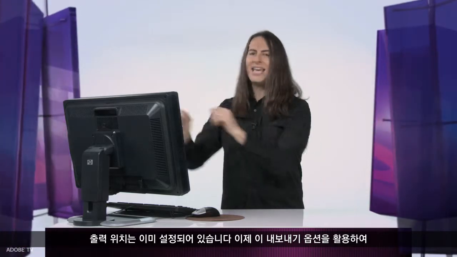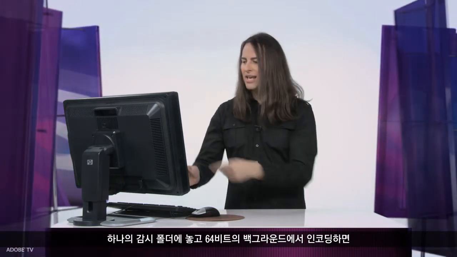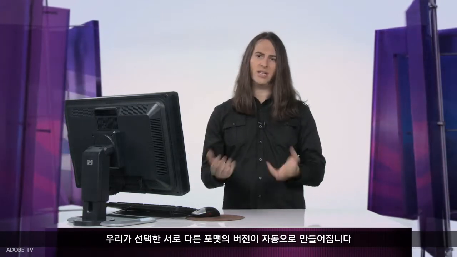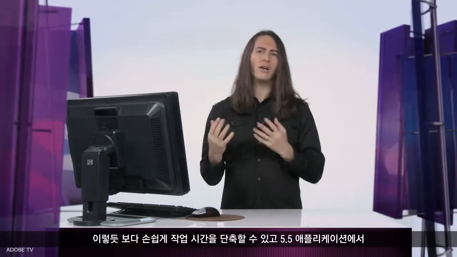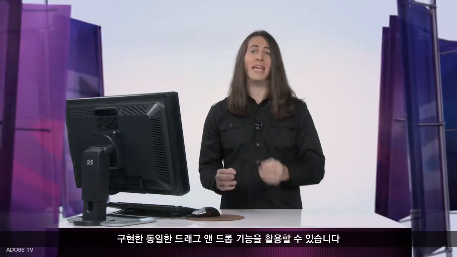So now we can take that export that we just created, drop it into this single watch folder, and in the background, thanks to 64-bit, it will create versions automatically of all of these different formats that we've just selected. This makes life so much easier, and again, it's leveraging that same drag and drop that we've implemented across many of the applications in 5.5. The new Adobe Media Encoder will change the way you export.